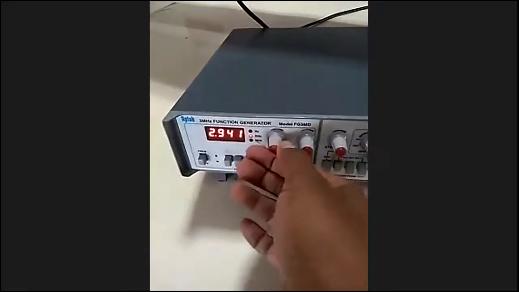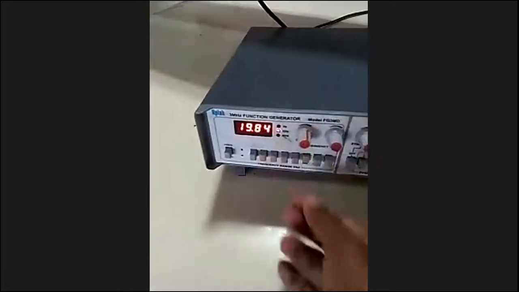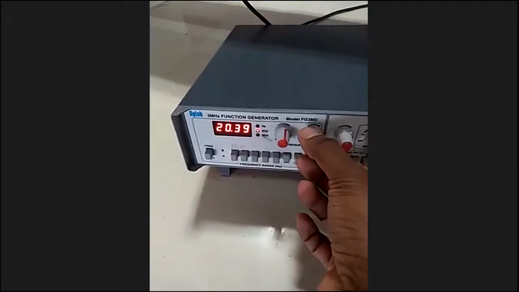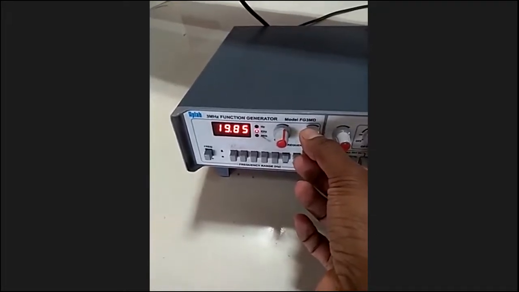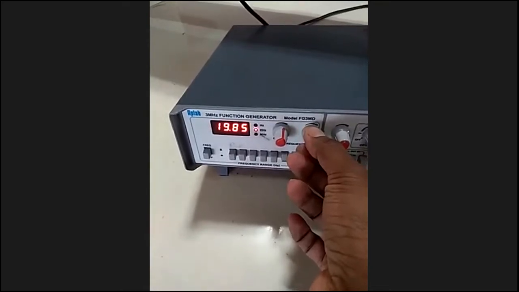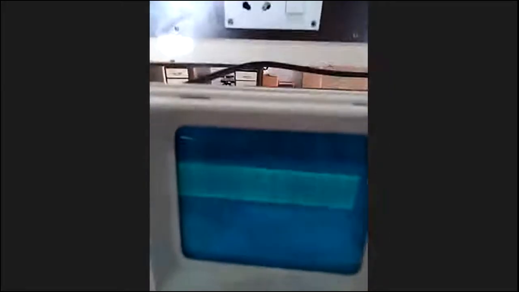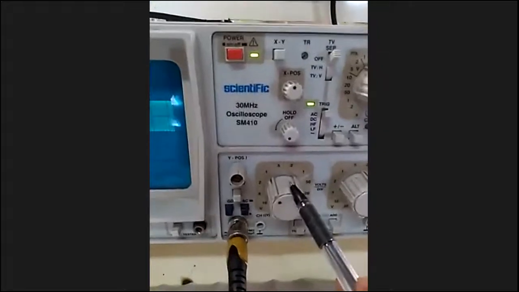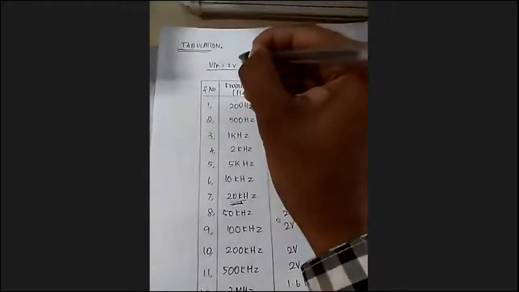For example, let me keep 20 kilohertz. I'm going to keep 20 kilohertz here. So I'm trying to increase to 19.8. Okay, 20 kilohertz. So 19.85 is okay, near to 20 kilohertz. What's the output voltage? It's again 2 vertical divisions into 1 volt per division. So that is nothing but 2 volt. That's exactly what we got. The input voltage is 2 volt and the output is also around 2.